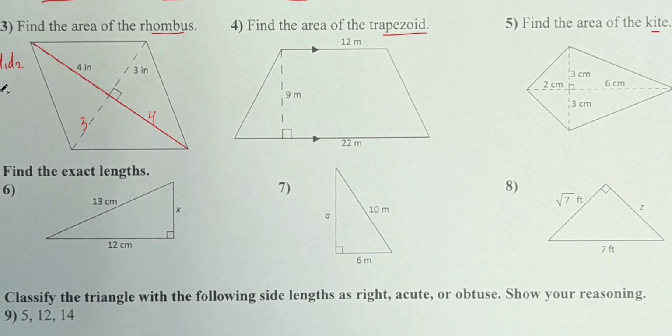So you're going to go 1/2 times 8 times, what's the other one? 6. If I recall, it seems like I remember people just putting 4 and 3 into this. All right, but 4 is not the entire diagonal. You got to find the whole entire thing. All right, 6 times 8 is 48. Half of 48 is 24. It's in inches, so it's inches squared.